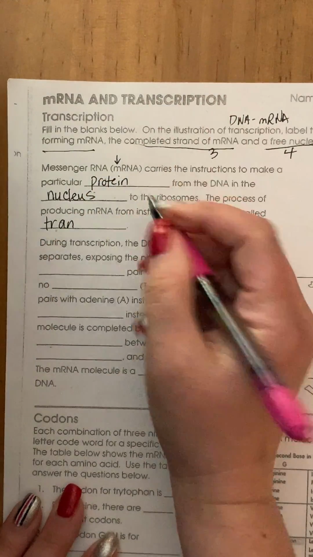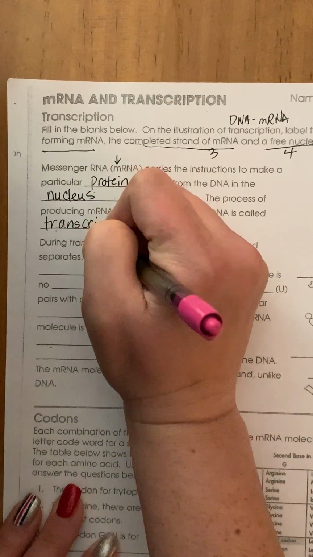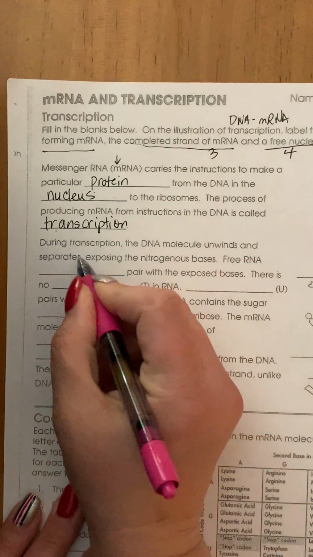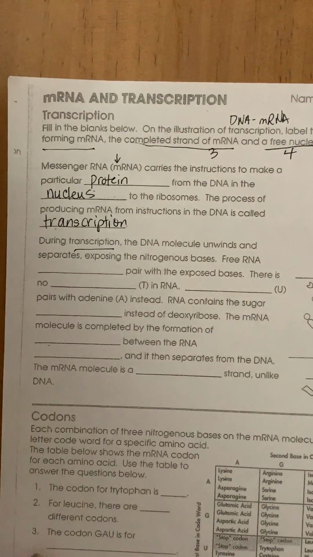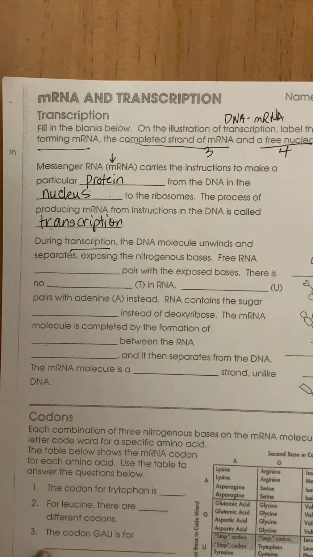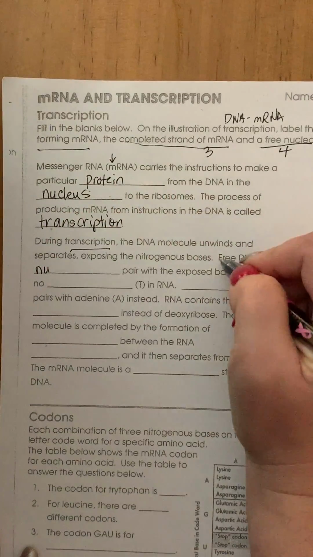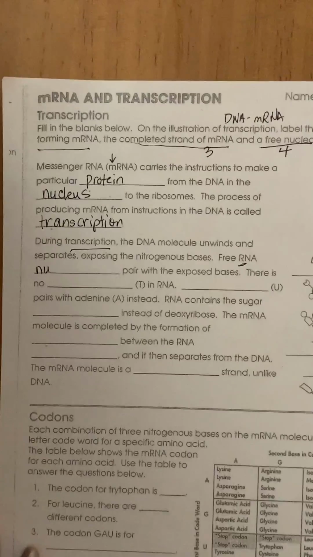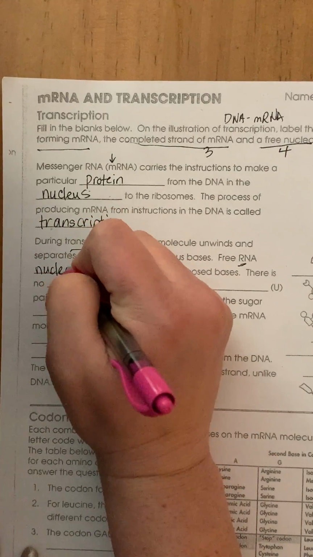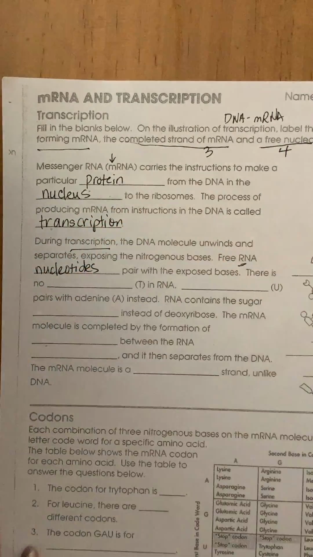Right here, up here, transcription. Okay, here's the word again. During transcription, the DNA molecule unwinds and separates. So that's step 1, exposing the nitrogenous bases. The free-floating RNA nucleotides, and they have to be RNA, where ribose is the sugar, pair up with the exposed bases.